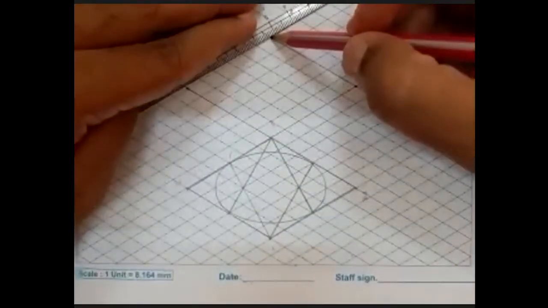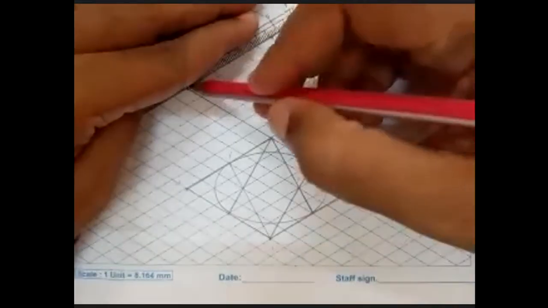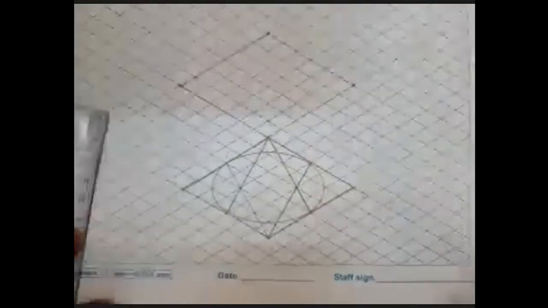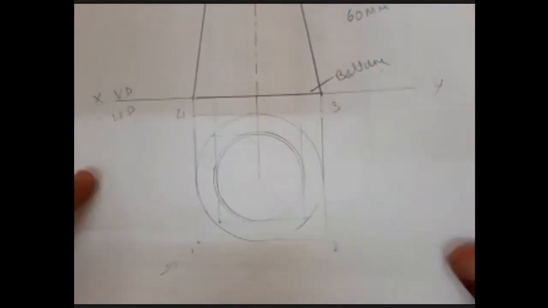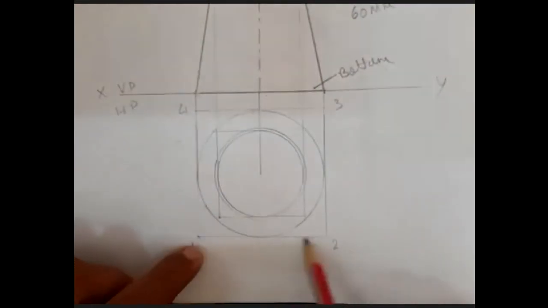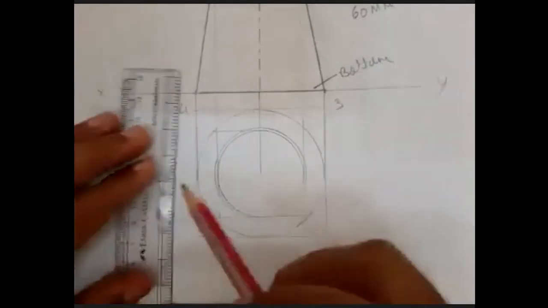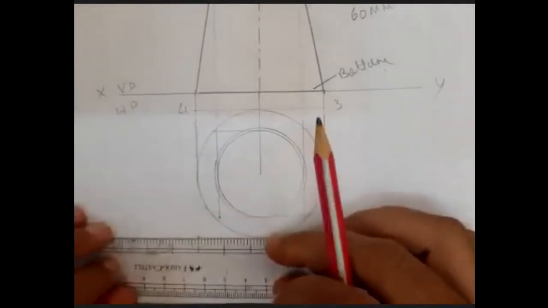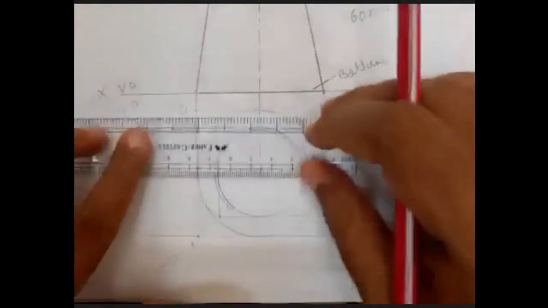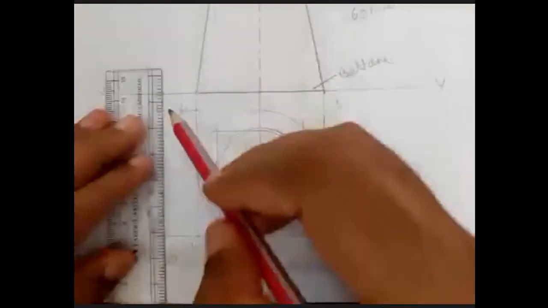But this is not the exact square I'm going to draw here. Why? Because this is the bottom base of 60 mm diameter, which I have drawn.